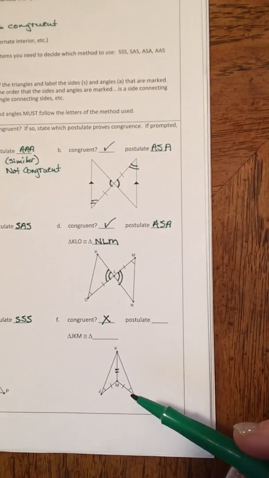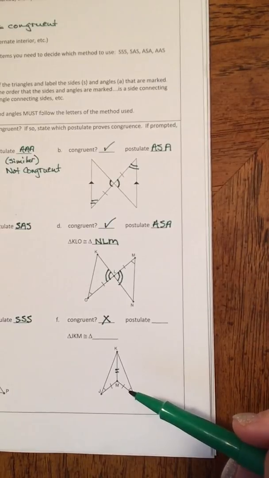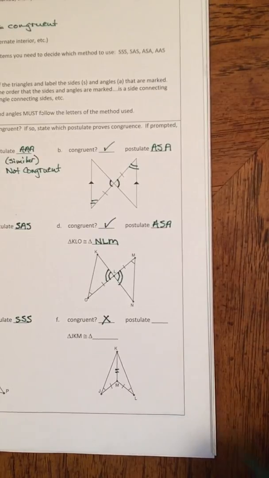So you definitely want to watch your card, and your choices are side, side, side, side, angle, side, angle, side, angle, and angle, angle, side. And that's all you have.